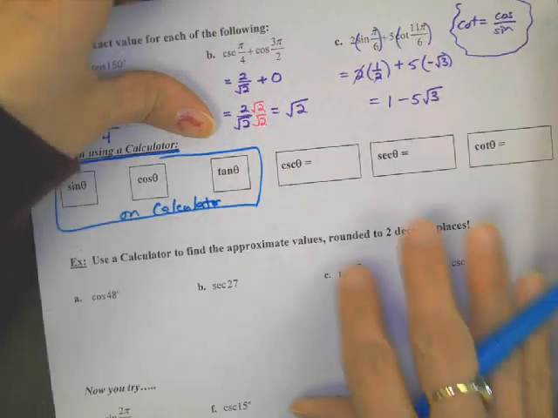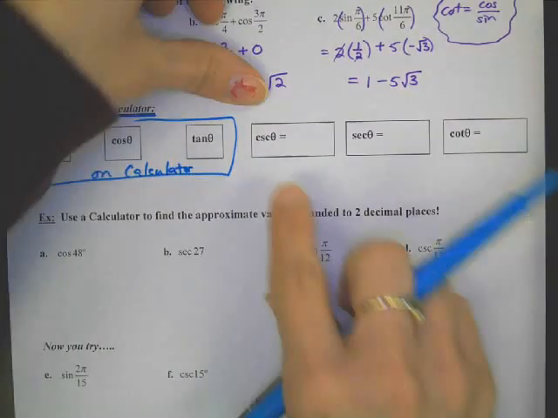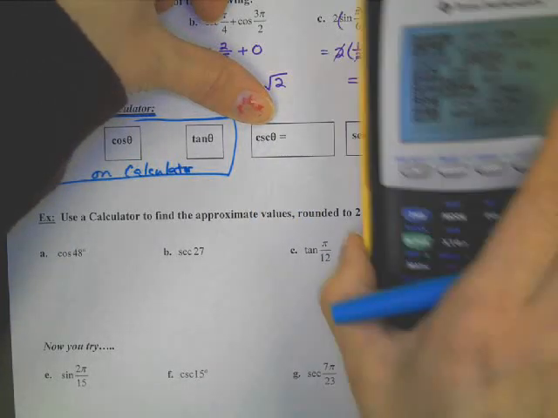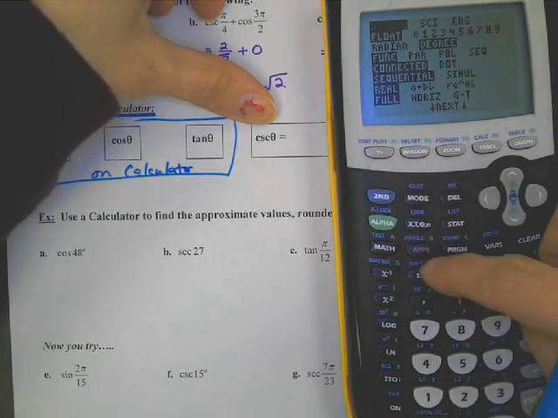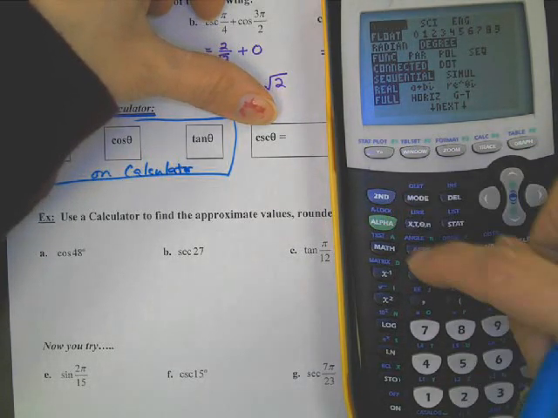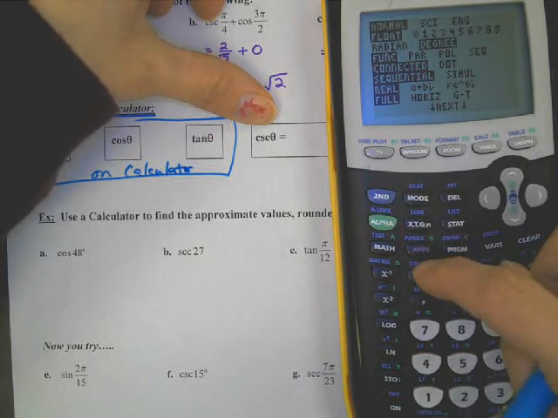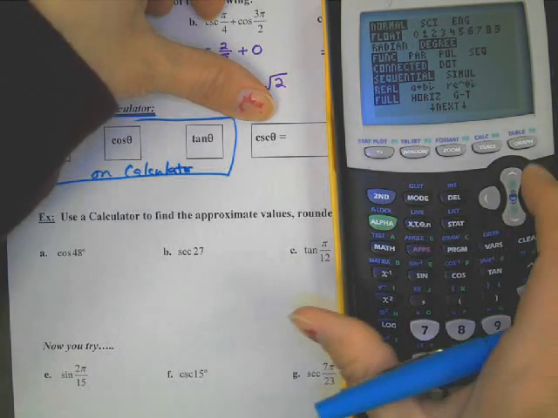And what about these three? Does anyone know where the cosecant button is on your calculator? The most common wrong answer is, oh, it's right there, second sine, right? That is not cosecant. That is sine inverse. So that is not the button we want to use.